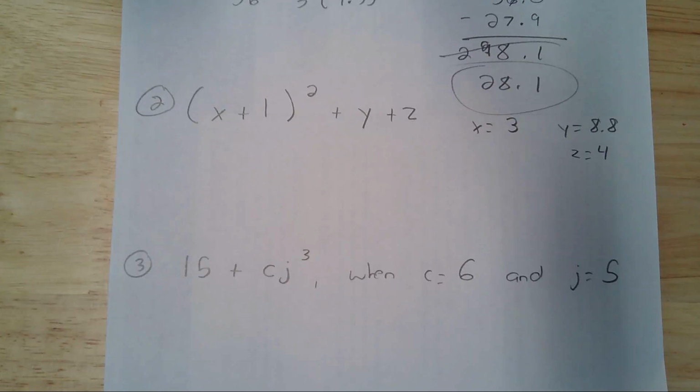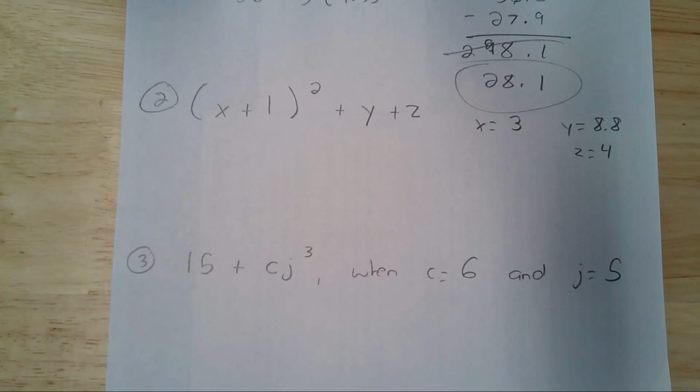Some have decimals, some do not. For these two, one has a decimal, one does not. Clearly, this one, there's no decimal at any point anywhere in the problem. So you can probably conclude which one of these two is going to have a decimal in the answer. And in your homework, 1 through 4, 3 of those have a decimal, 5 through 8, none.